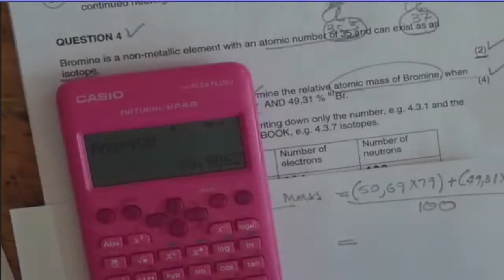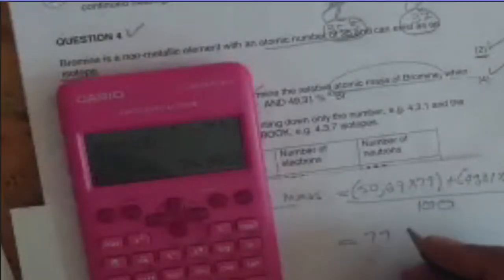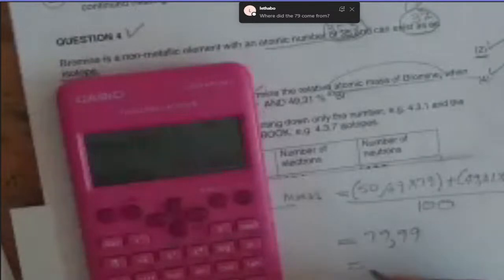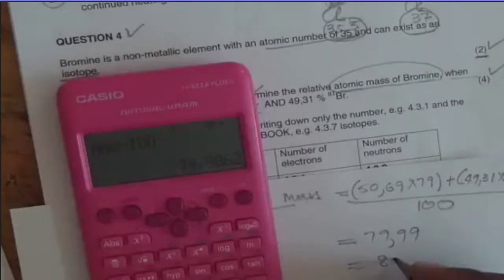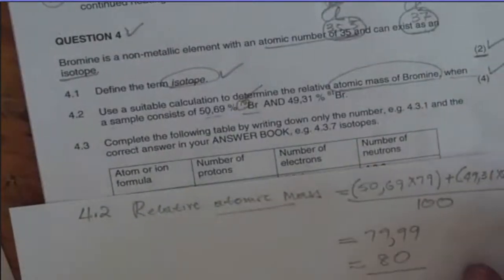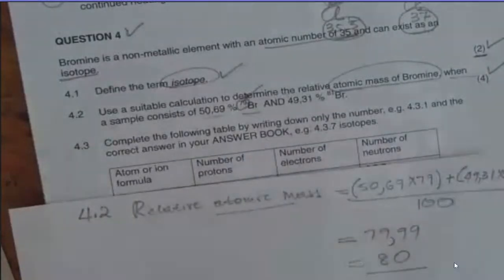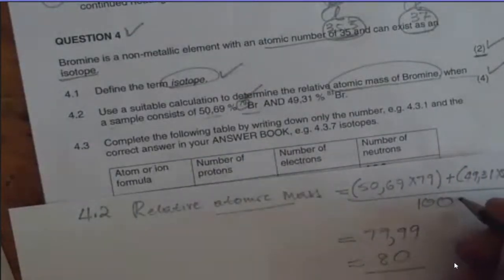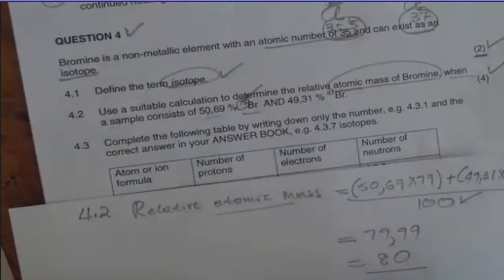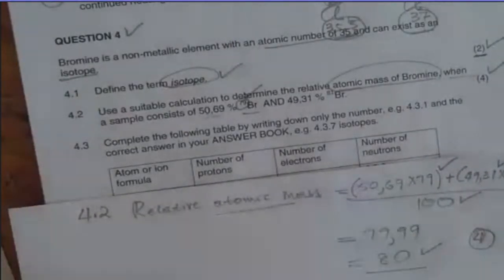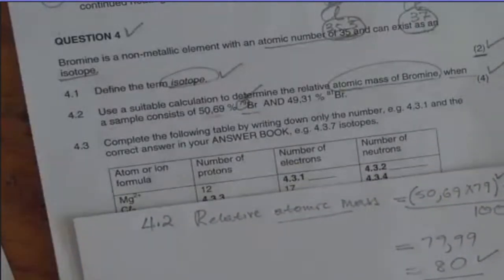That gives 79.99 to 2 decimals, which is almost 80. This is how you calculate the relative atomic mass of bromine. A mark will be awarded for this part, that part and the final answer. That is why we get 4 marks for that one.